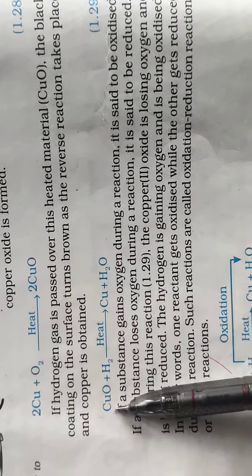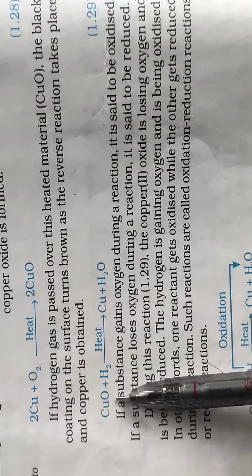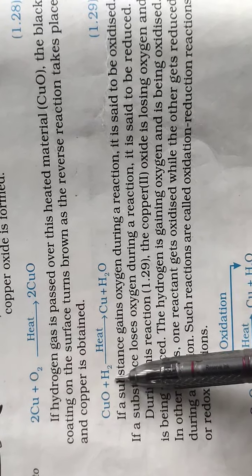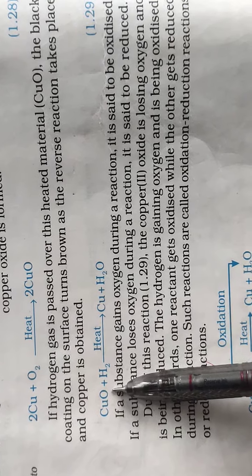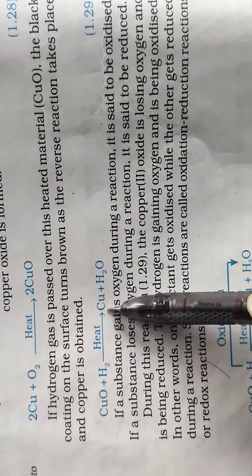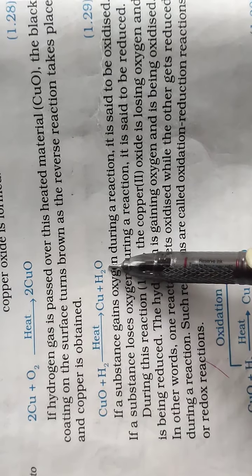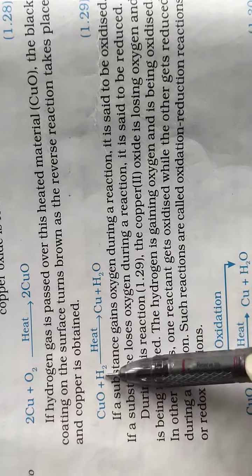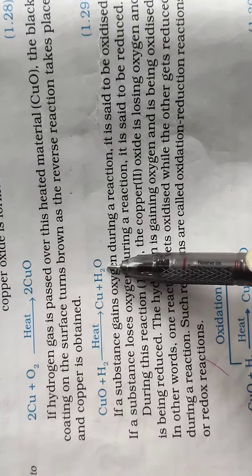Again, I repeat it. Whenever copper oxide is heated and hydrogen gas passes over it, the copper oxide loses oxygen and forms copper. That is why copper oxide is reduced. And again, whenever hydrogen gets oxygen, it forms water. Due to the gaining of oxygen, hydrogen is oxidized.